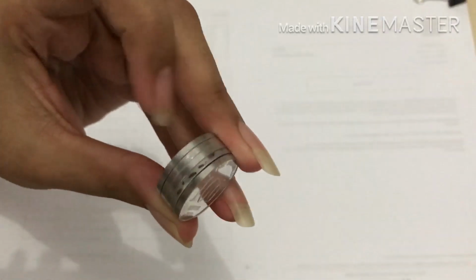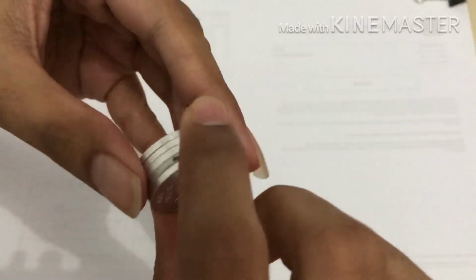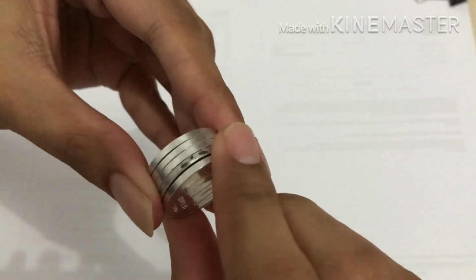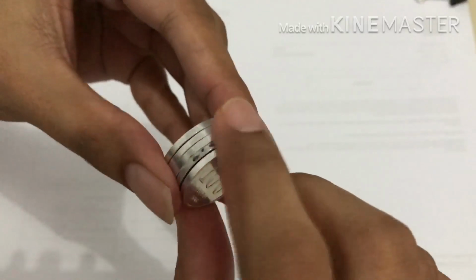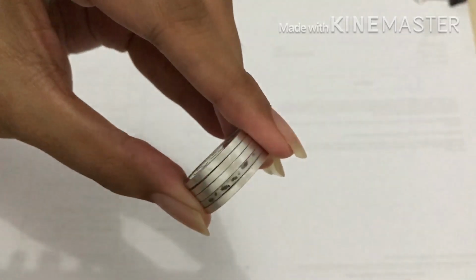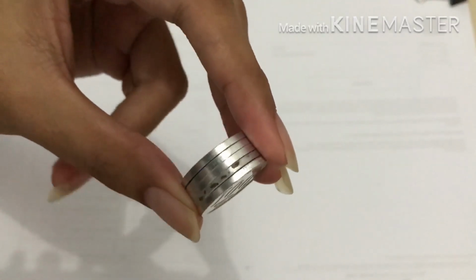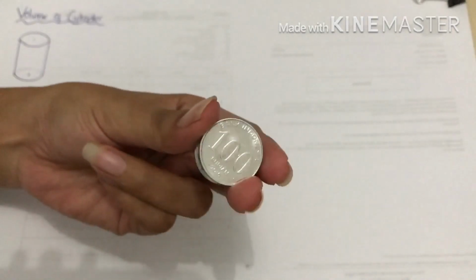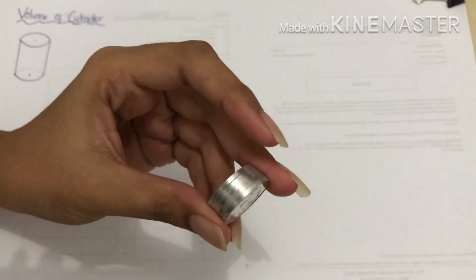And then if we see, every coin here is parallel and identical, the same, right? Now, what is the shape of the cross section? As I remember last time, some of you were confused about what cross section means.